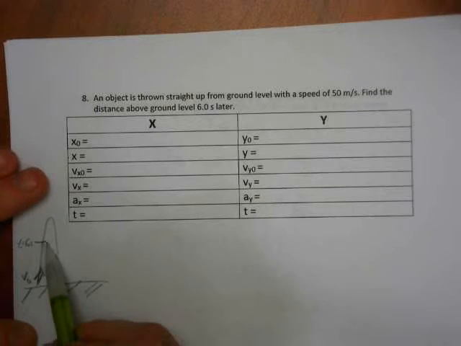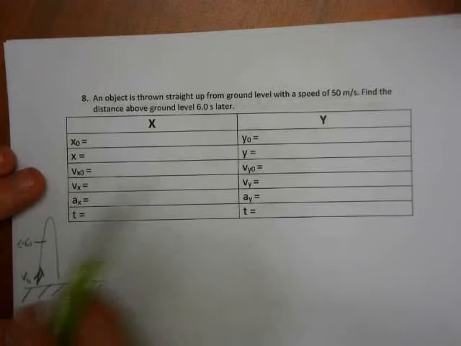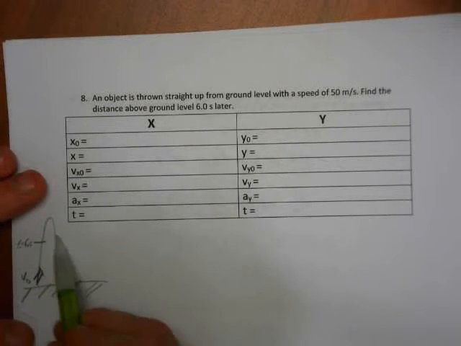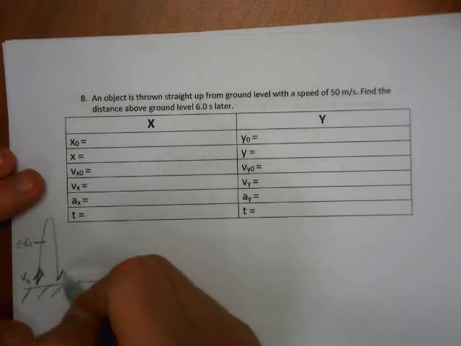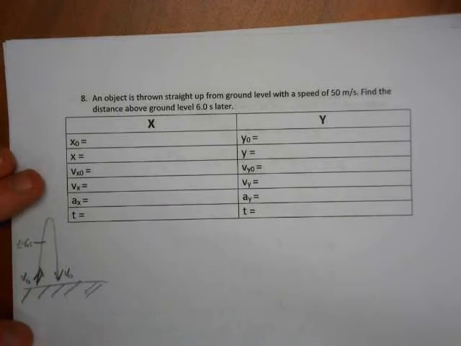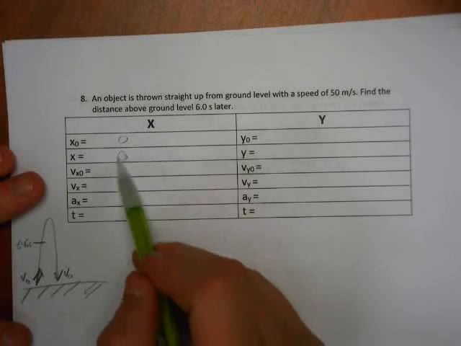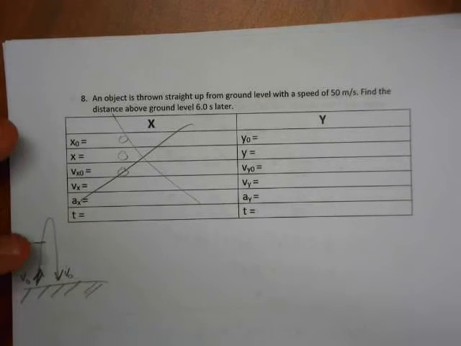Now, we don't even know which side of the trajectory it's going to be on. And again, the object is not moving laterally. I just kind of spread this out so you can see what's happening. It's going to come down. There's no motion in the x direction, so we can just say all this stuff equals 0. Just put an x through that. This is a one-dimensional kinematics problem.